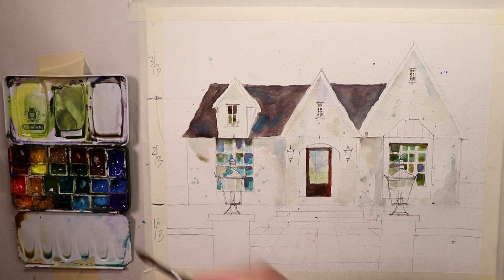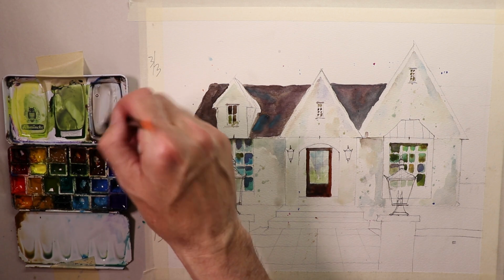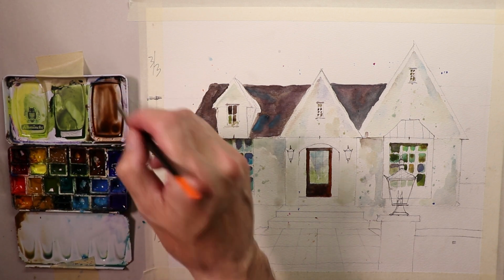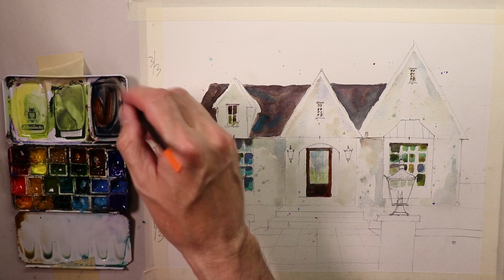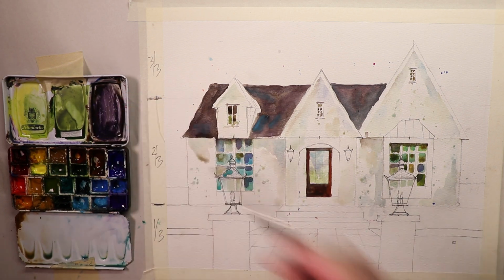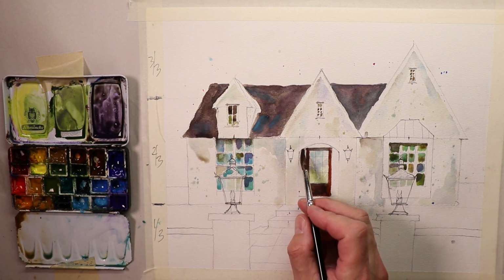Then I think inside here, let's do some more French ultramarine blue, burnt umber, burnt sienna, maybe a little bit of purple there too. And let's get a little bit of shadowing inside here.